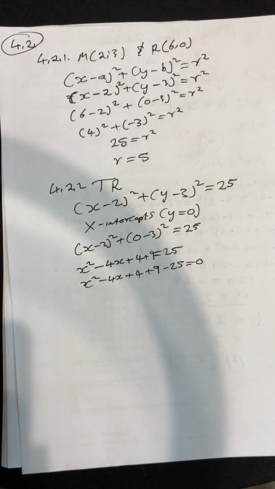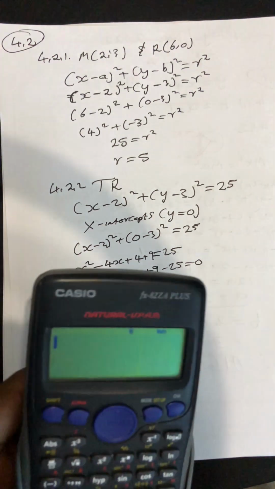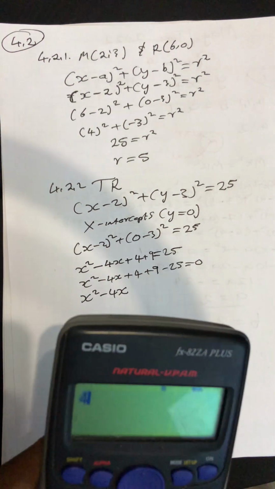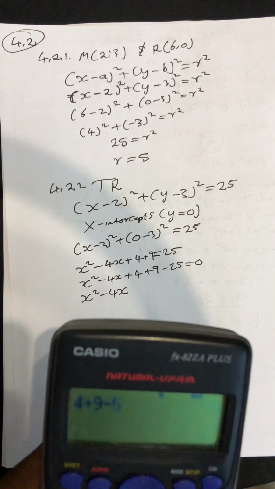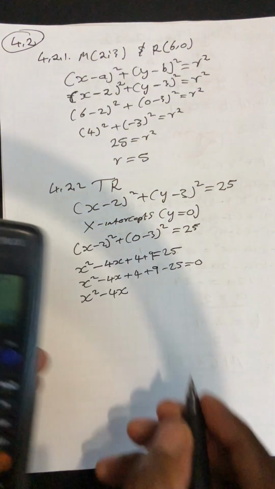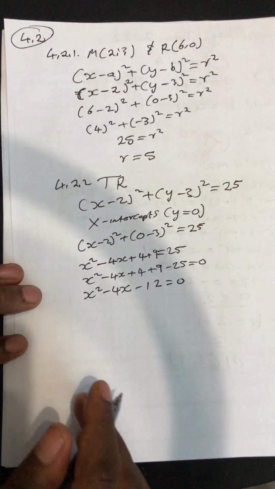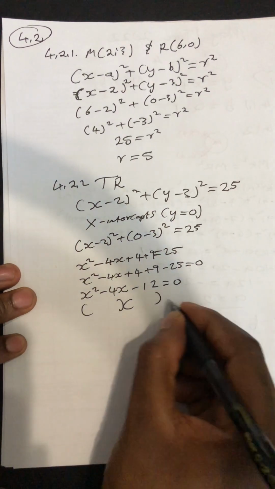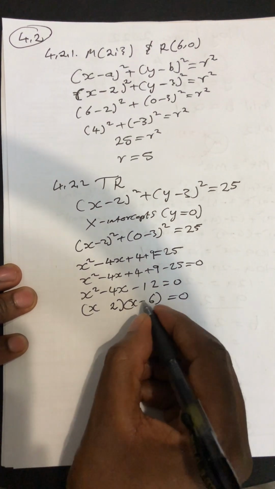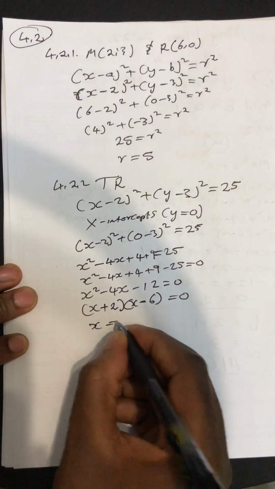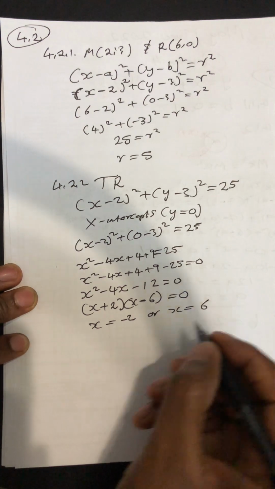Let's simplify this to have 4 plus 9 minus 25, it's negative 12. So x squared minus 4x minus 12 is equal to 0. Then obviously we are going to factorize this by 2 brackets. (x minus 6)(x plus 2) is equal to 0. So x is going to be negative 2 or x is going to be positive 6.